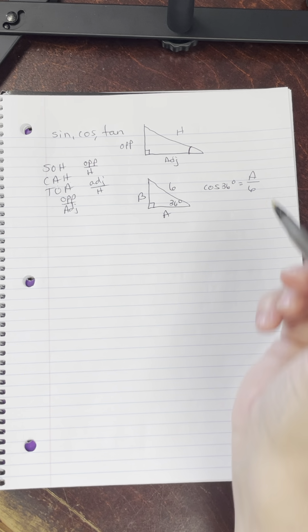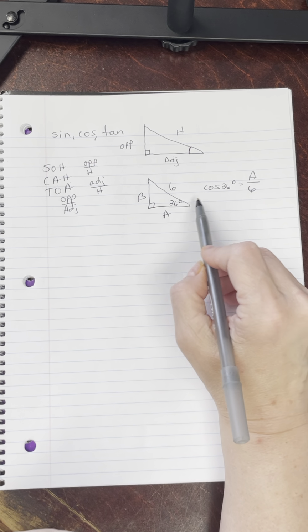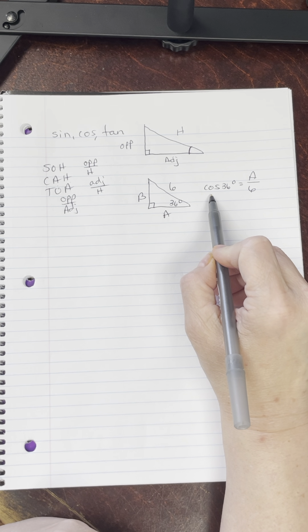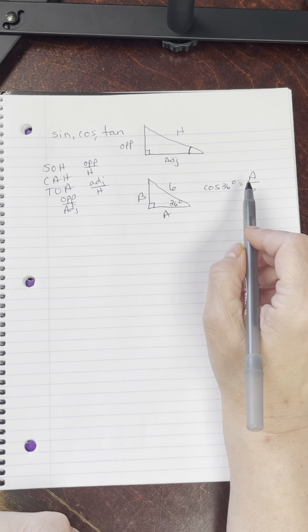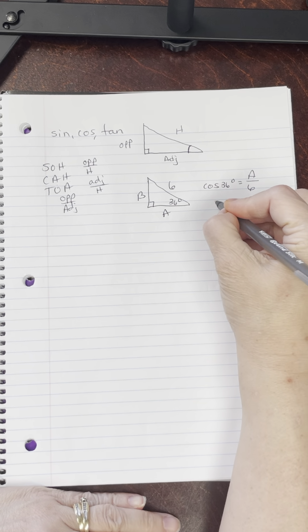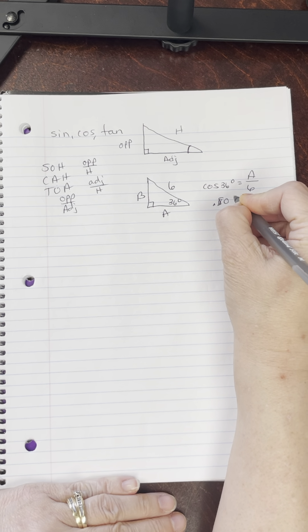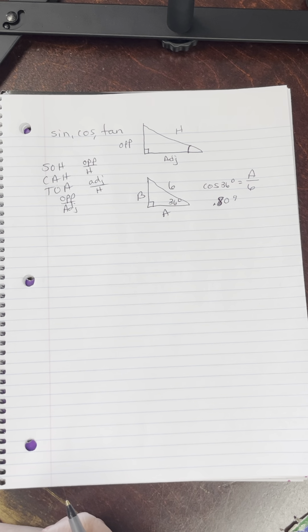On my calculator, depending on which direction it wants it, some want you to do 36 and then hit the cosine button. Some want you to do the cosine button and then the 36. So you need to figure out how your calculator wants it. But when you do that, you should get 0.809 something or other. If you're getting in the ballpark of 0.809, you figured out how to work your calculator.